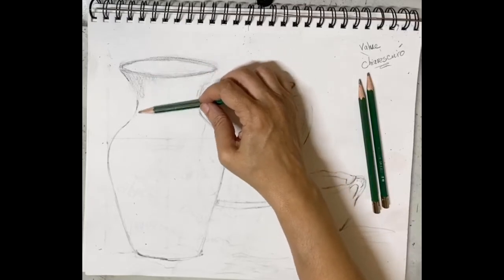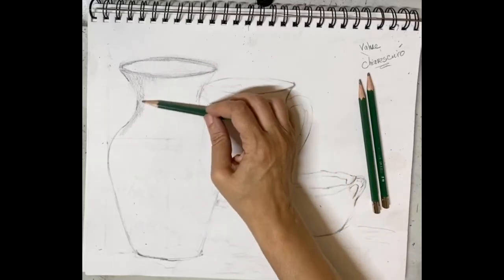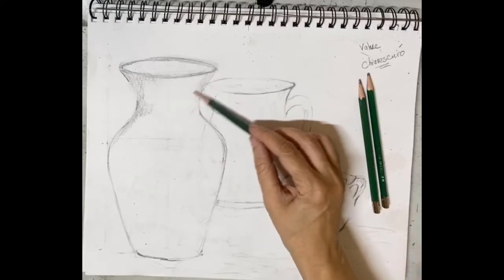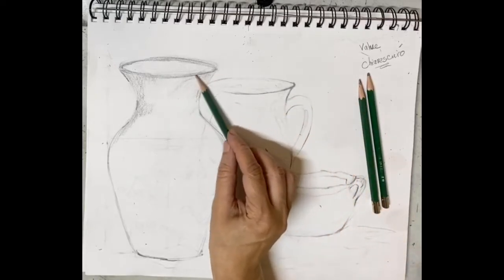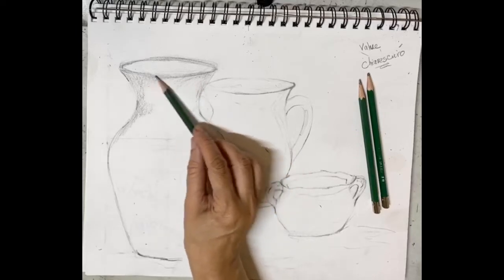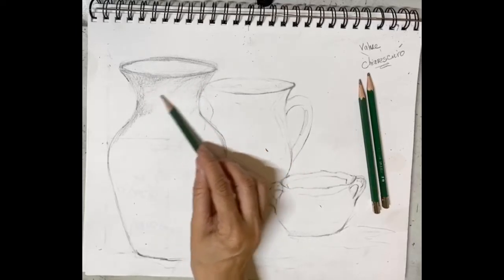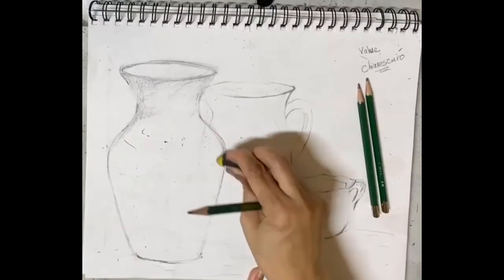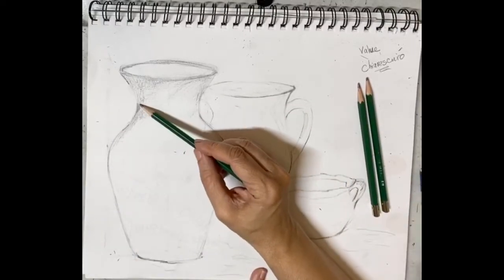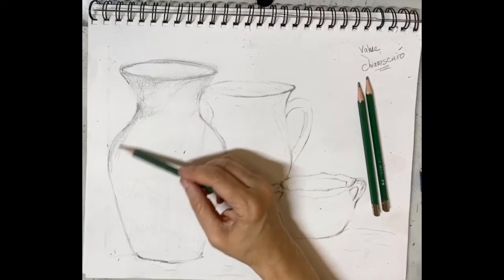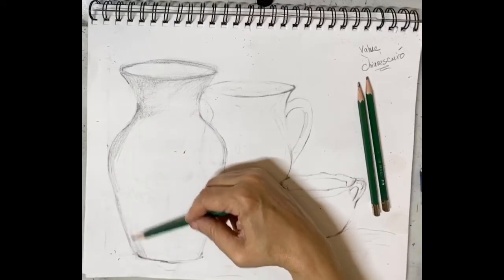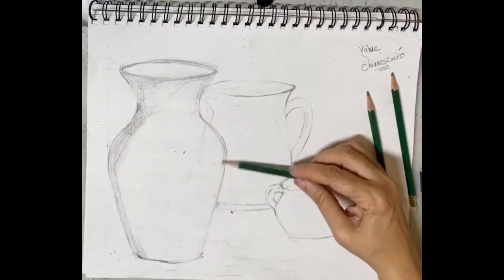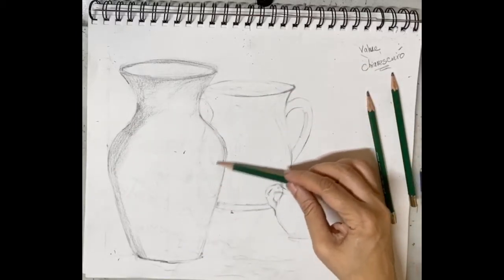Hello, in this video you're learning about values. Values is one of the elements of art that we use to create the illusion of 3D. The technique we are using here is called chiaroscuro. It's an Italian word that means light and dark. With the use of light and dark, we're going to create the illusion of 3D and depth.